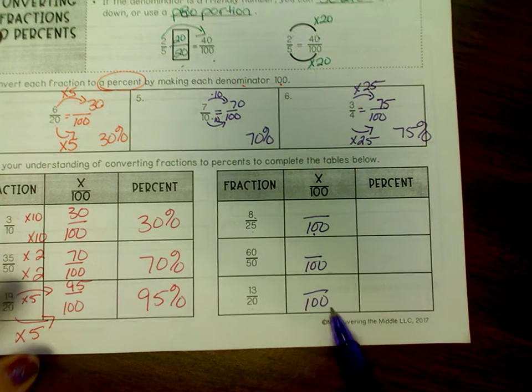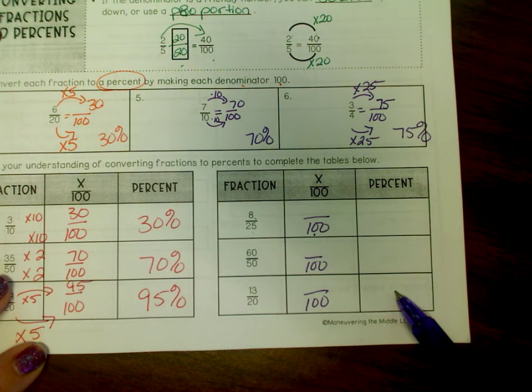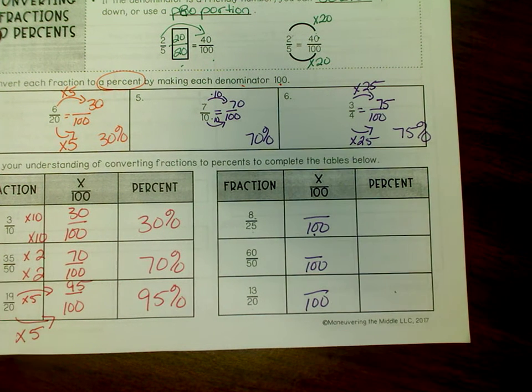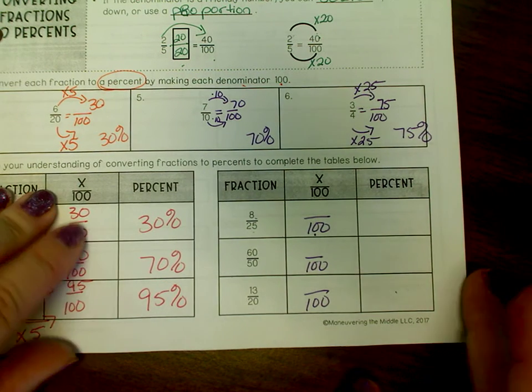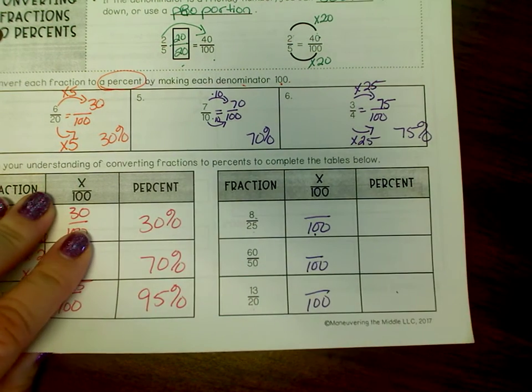And then I'll take this and just make them into percents, just like we did here. Okay, so that's on you. It shouldn't take you very long.